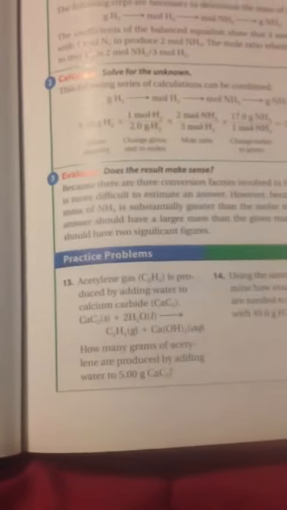So that's basically how you do stoichiometry and calculating chemical equations.